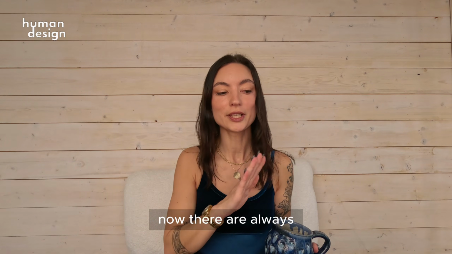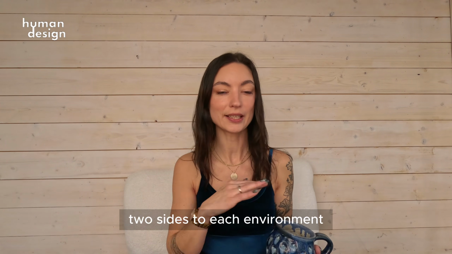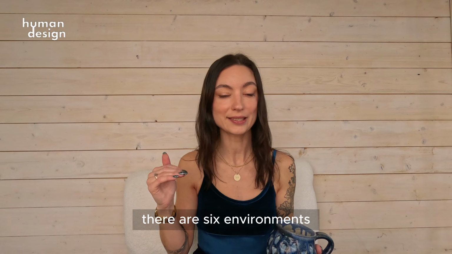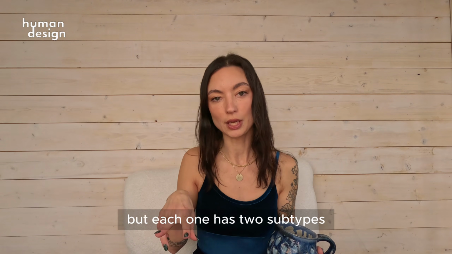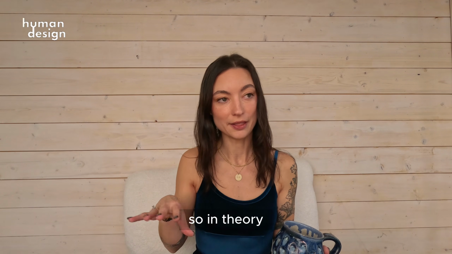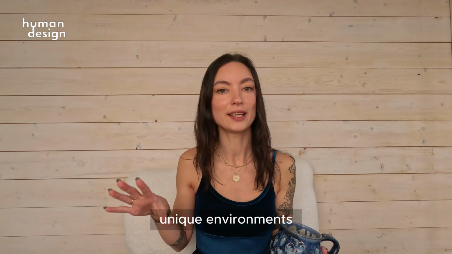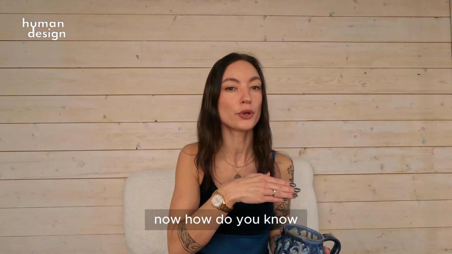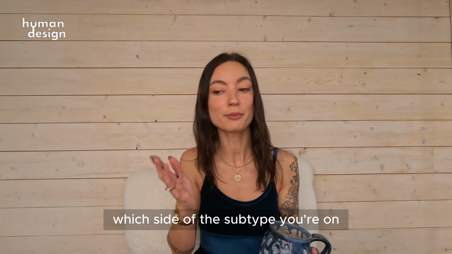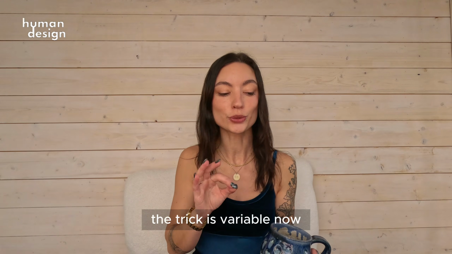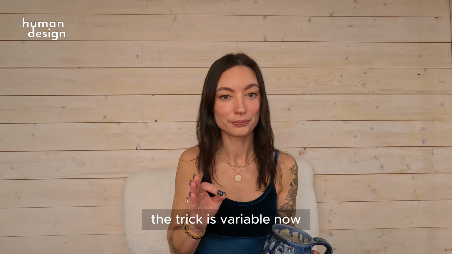Now, there are always two sides to each environment. There are 6 environments, but each one has 2 subtypes. So in theory, there are 12 unique environments. Now, how do you know which side of the subtype you're on? The trick is variable.